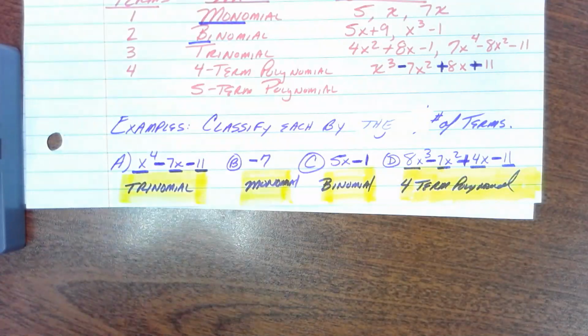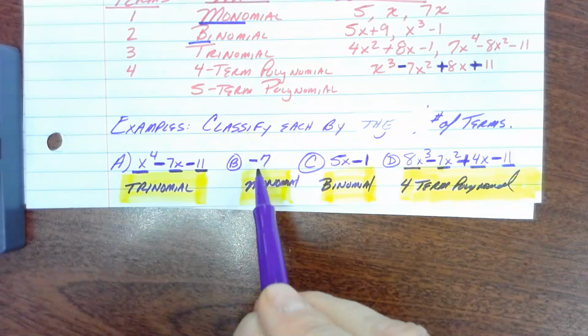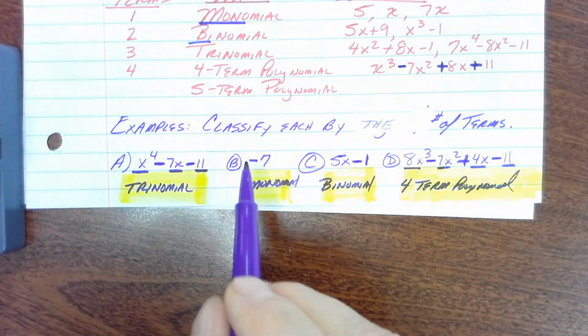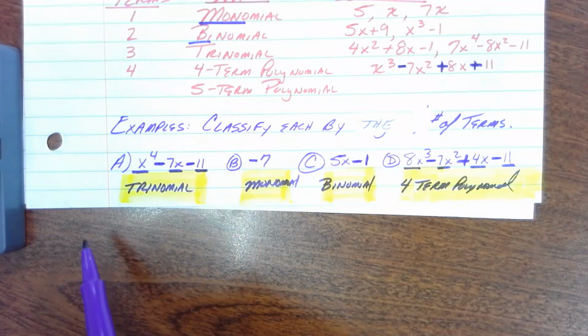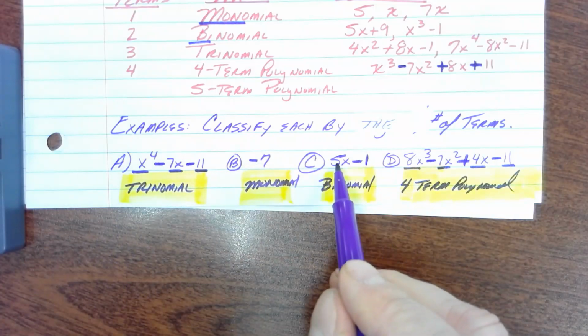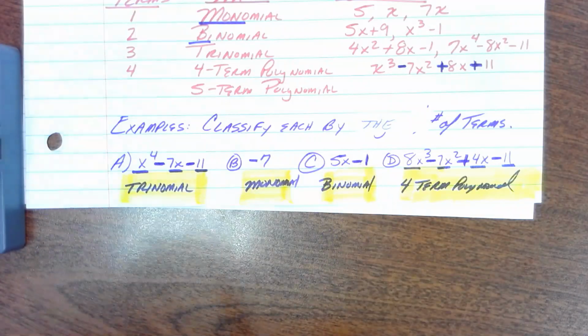Now, one other thing I just kind of glazed over there, I want to make sure you understand, is the sign in front of the number or the term goes with it. This is a -7. That negative goes with that 7. If we had to break this down, 5x and -1, this would be a -1. That sign goes with it.